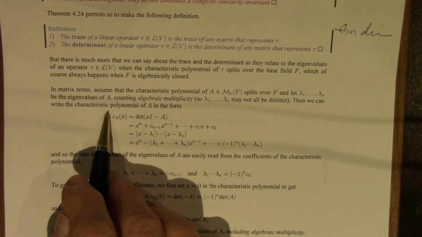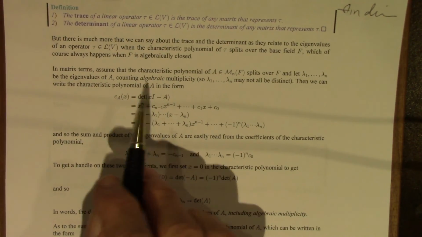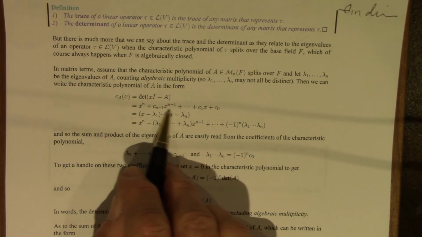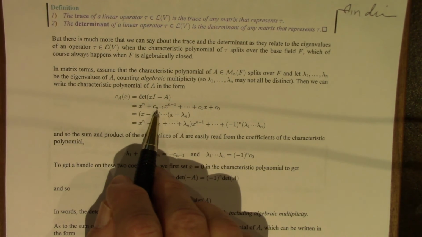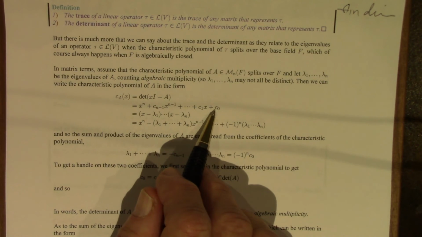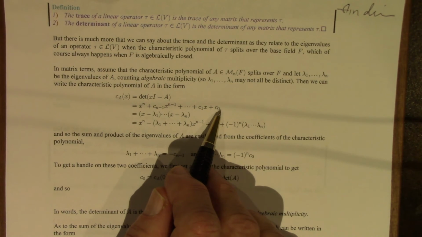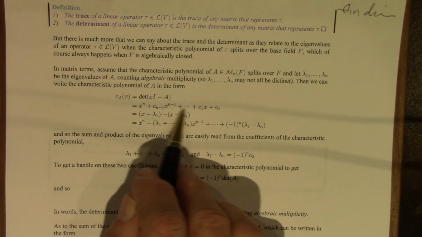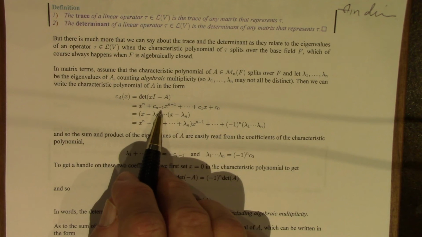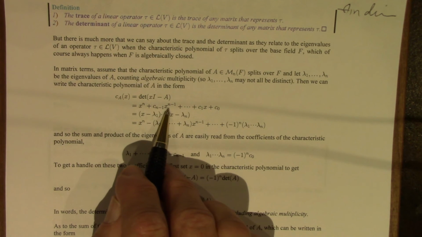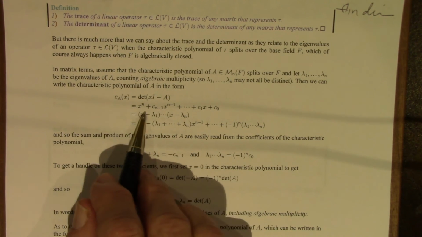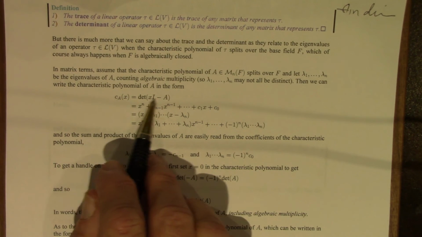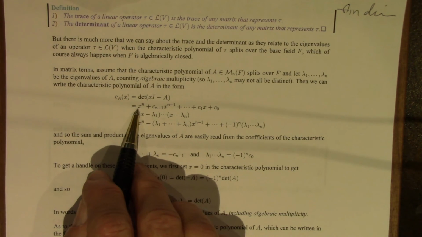Then we can write the characteristic polynomial. First I want to write it this way so I can identify the coefficients. C0 is the constant term, C1 is the linear coefficient, Cn minus 1 is the coefficient of x to the n minus 1. This is a monic polynomial, the characteristic polynomial, so that coefficient's 1.